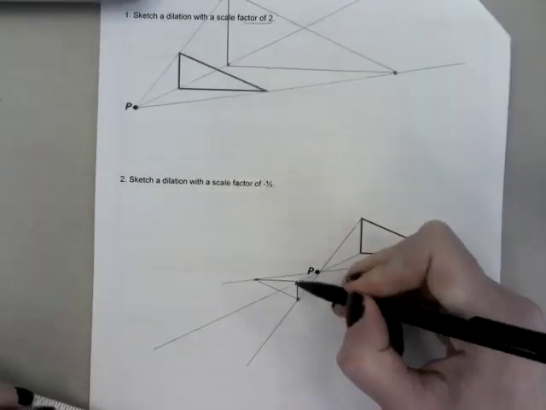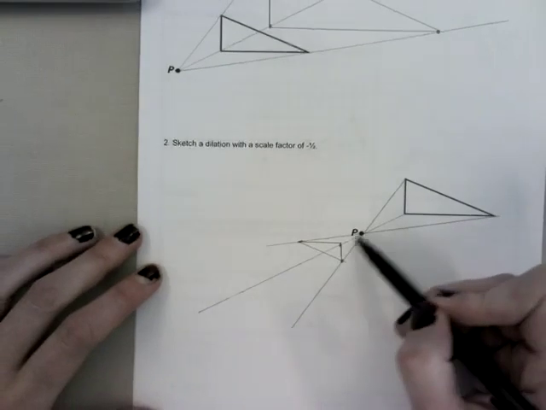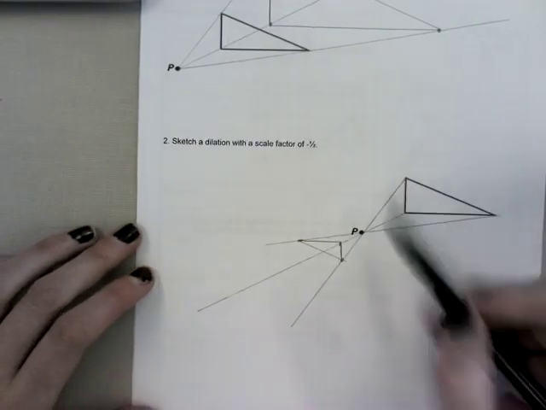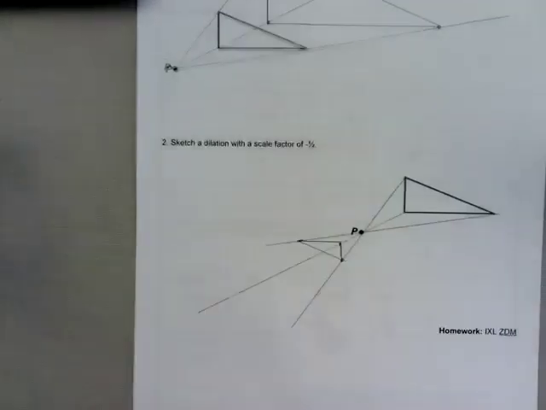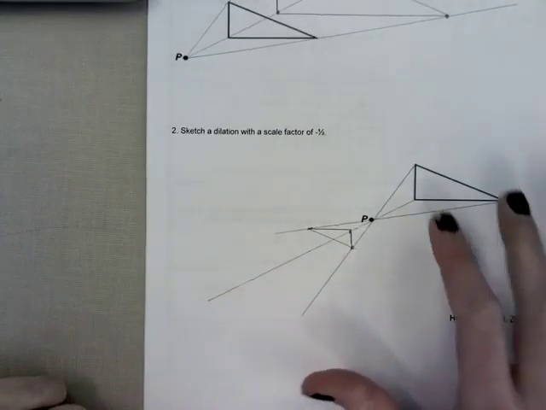All right, so there is my figure. It's now half the size because these distances are half of what these ones were, but the negative caused it to go in the other direction, which also caused it to rotate as well. So that's the effect of having a negative scale factor. But notice because our scale factor was a half, it's closer to the center of dilation because it was a scale factor less than 1.